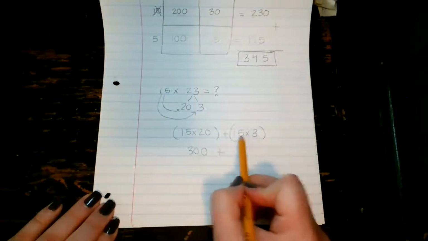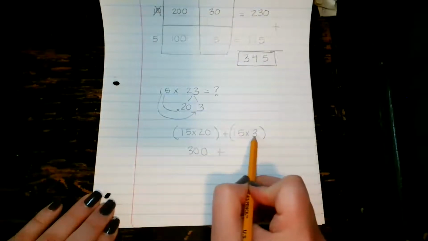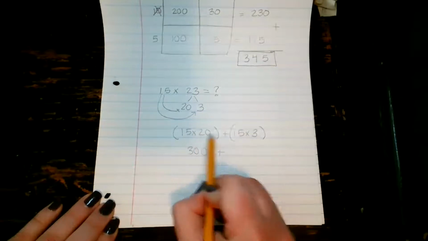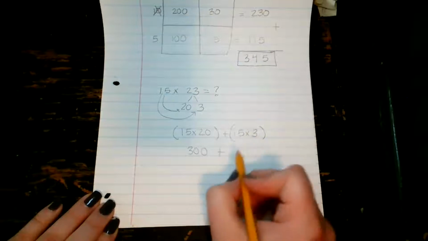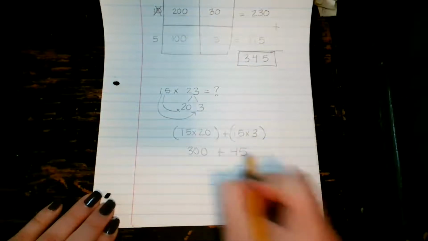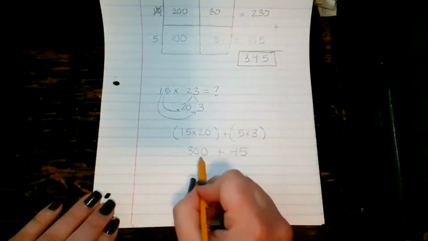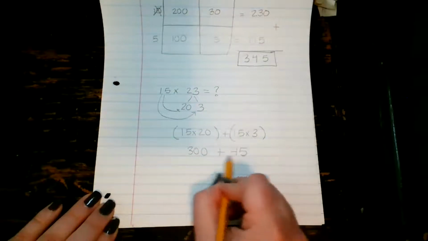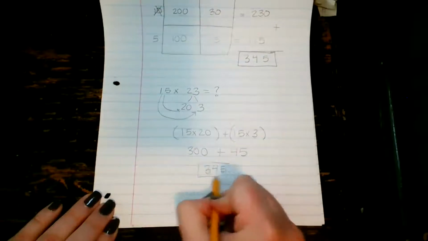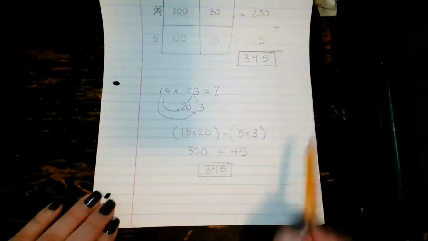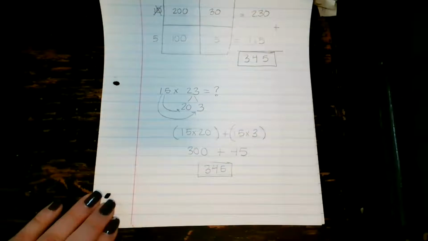Plus 15 times 3, well, if we knew that 15 times 2 was 30, so one more group of 15 would give me 45. All right, last step, I'm going to combine these last two, add them up, I get 345 is my answer. And whew, thank goodness, they're the same so far.